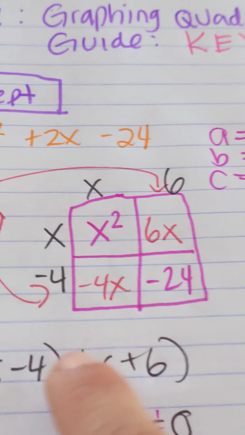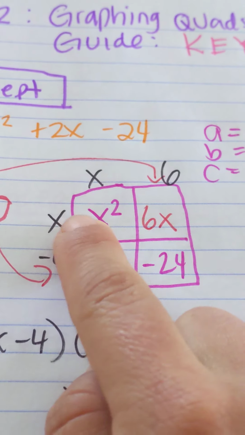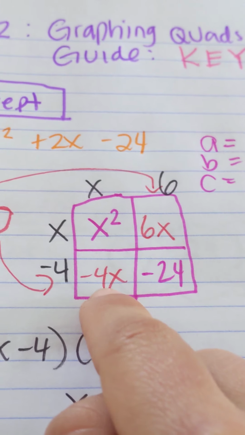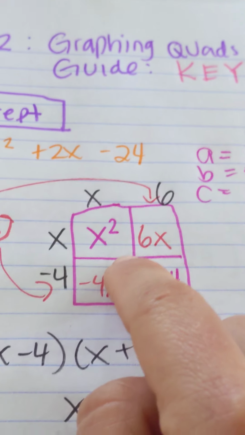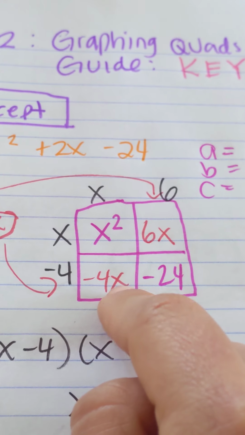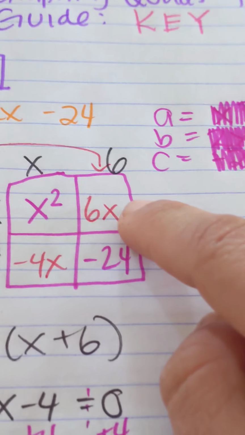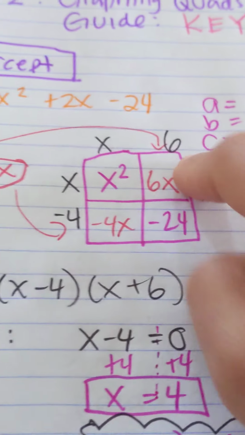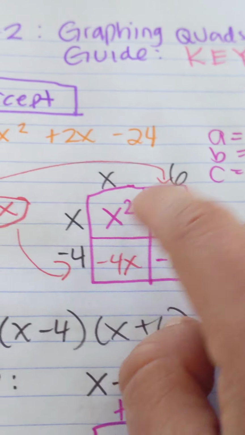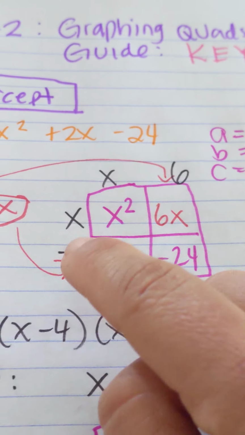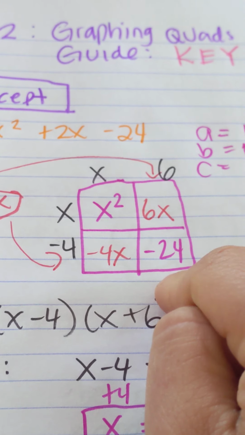When you pull out the GCF from x squared and 6x, you get x. The GCF of negative 4x and negative 24 is negative 4. The GCF of x squared and negative 4x is x. The GCF of 6x and negative 24 is 6. And you can always check your work. x times x is x squared. Negative 4 times x is negative 4x. x times 6 is 6x. Negative 4 times 6 is negative 24.